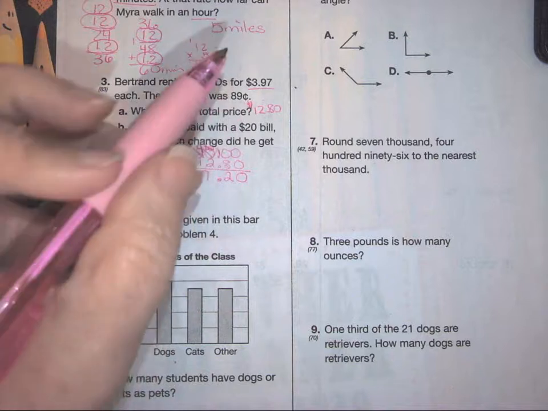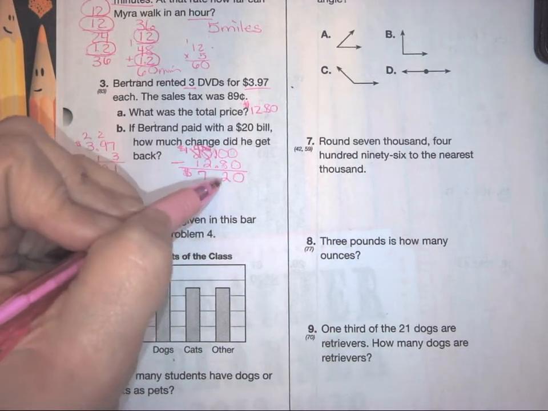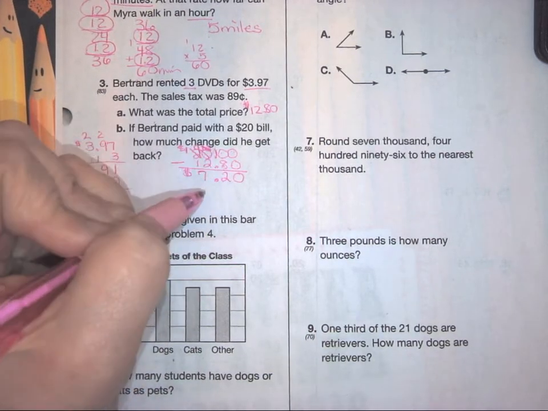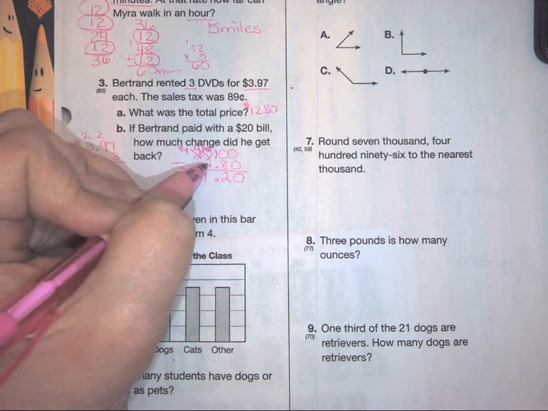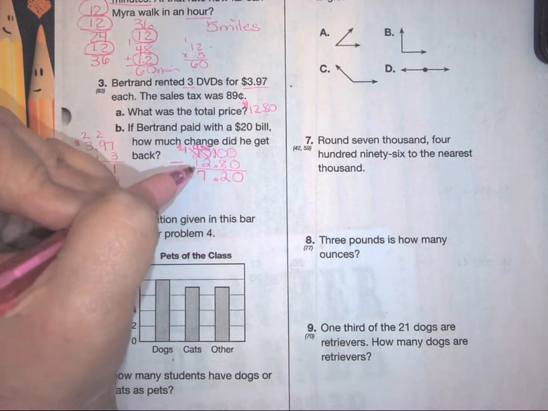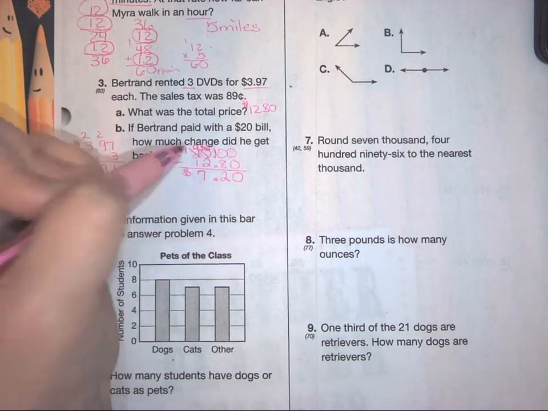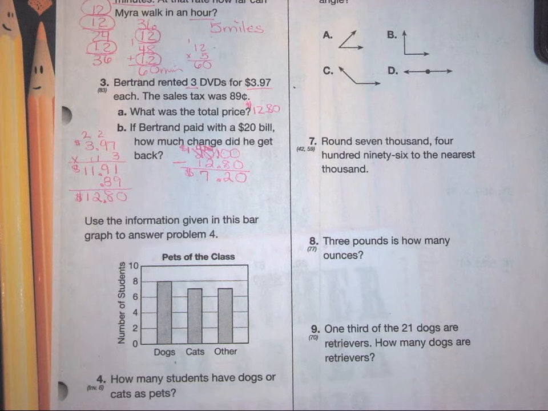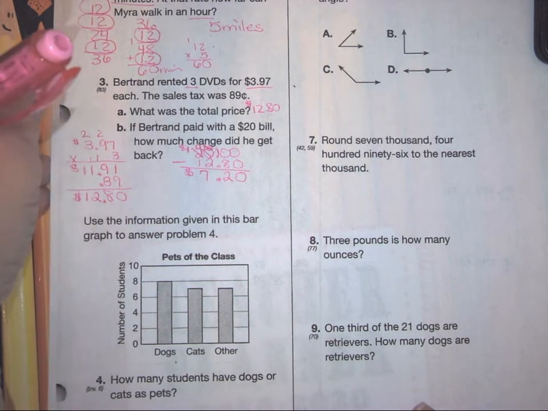We can double check that. 0 and 0 is 0. 2 and 8 is 10, carry my 1. 7 and 2 is 9, plus 1 more is 10, carry my 1. 1 and 1 is 2. Okay, take your time, check your answers, make sure that things are going well for it, okay?